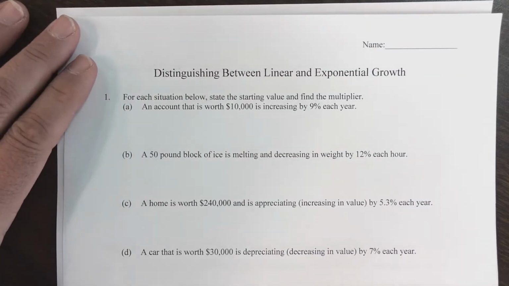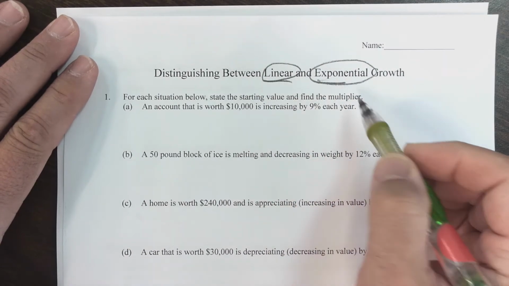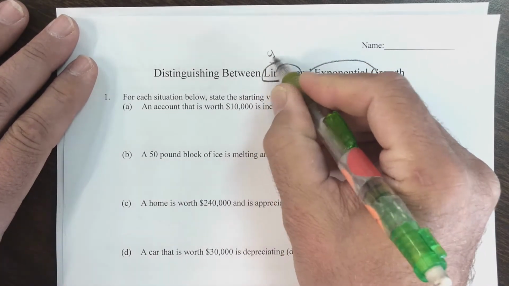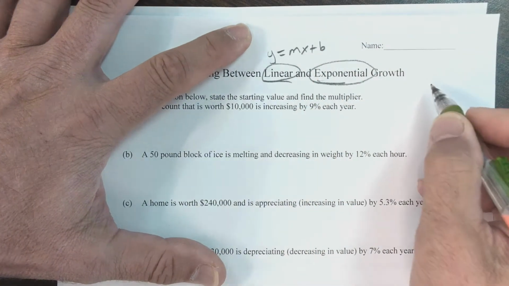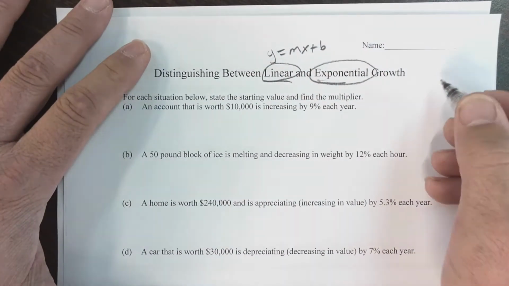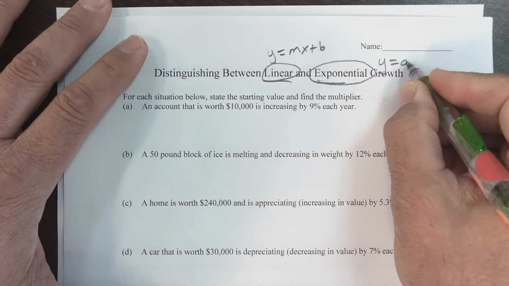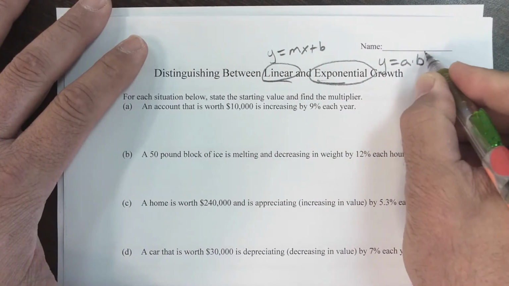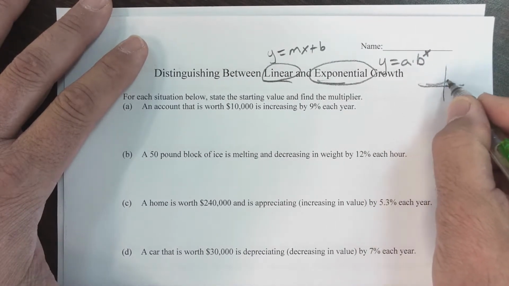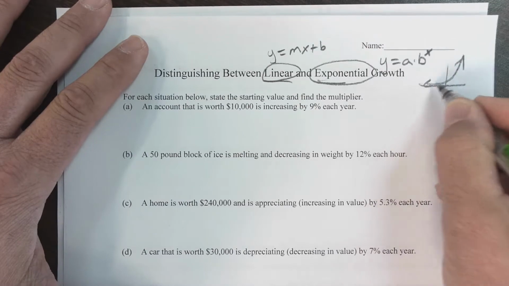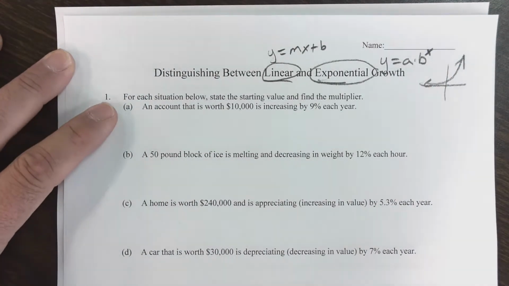All right, here we go. Now we're trying to tell the difference between linear and exponential growth. Linear is y equals mx plus b, that's that equation, and it's a straight line. Exponential is y equals a times b raised to the x, and it looks like a curve that increases or decreases very quickly.